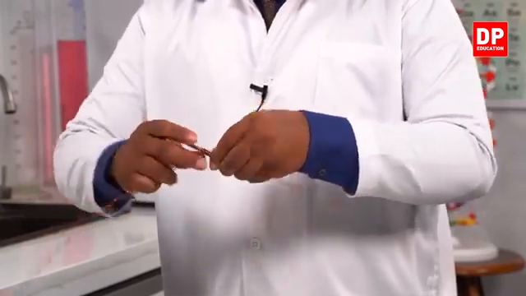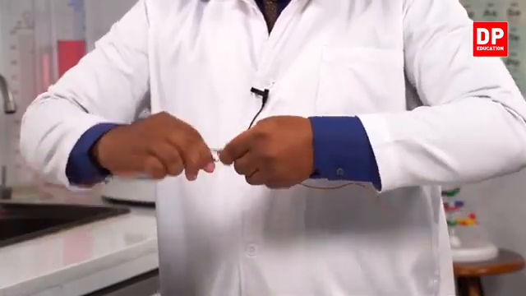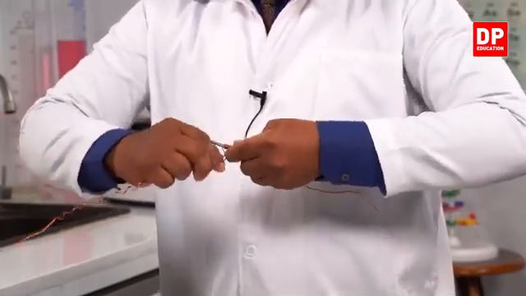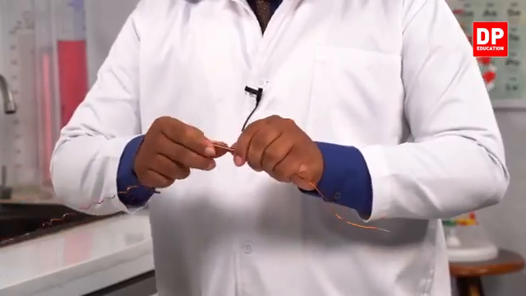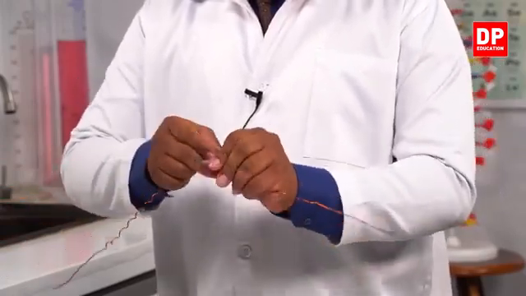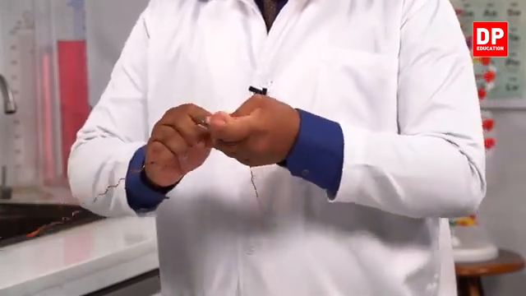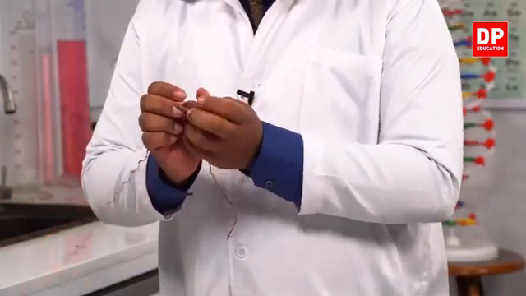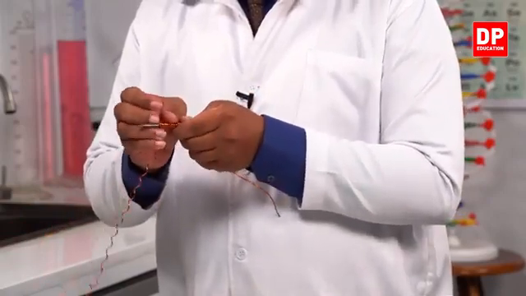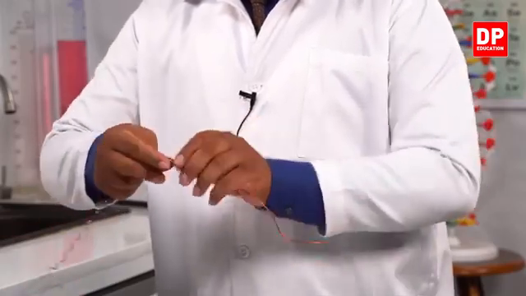So if you can increase the number of turns which the coil is going to wrap around the iron nail, in that case you can increase the magnetic power as well. So it's good to have a good number of rotations or turns around the iron nail.